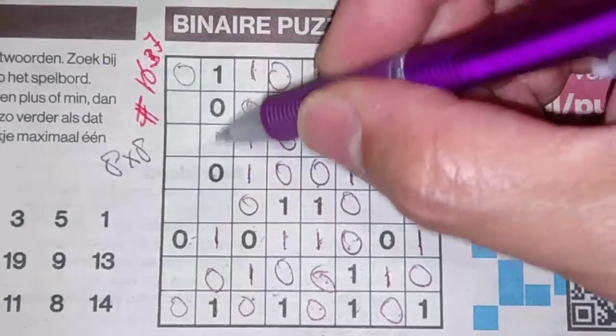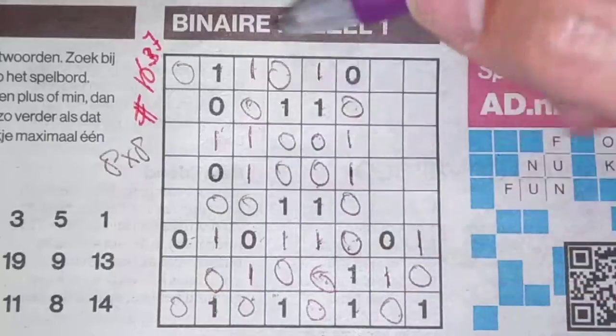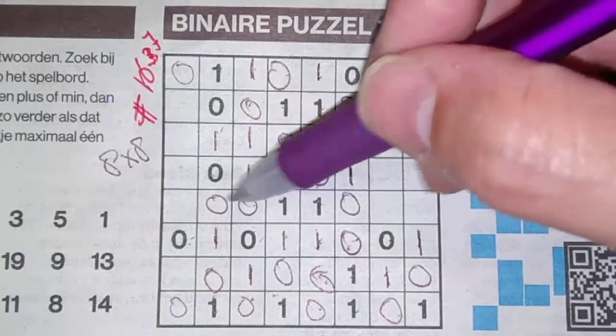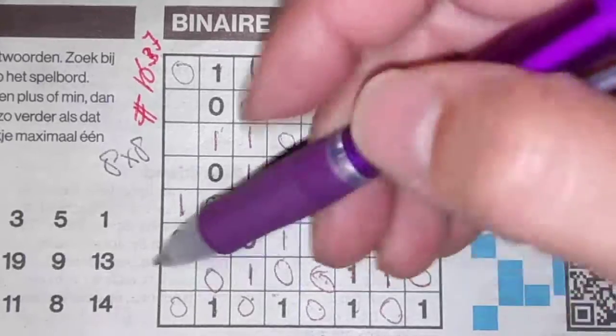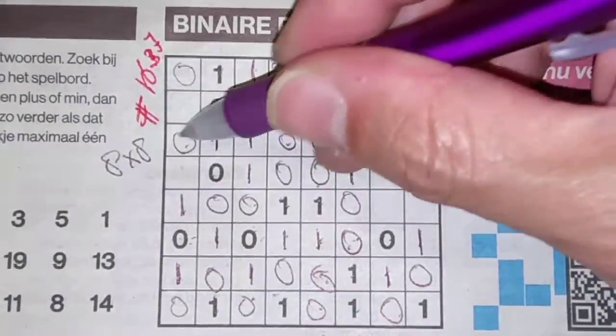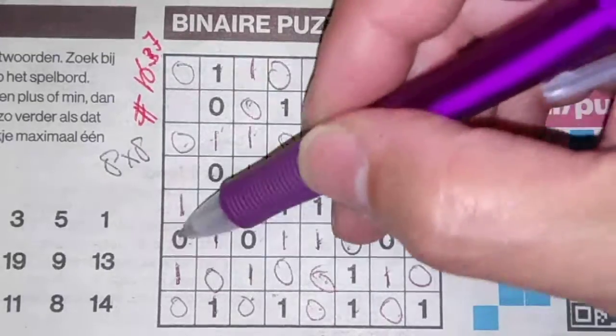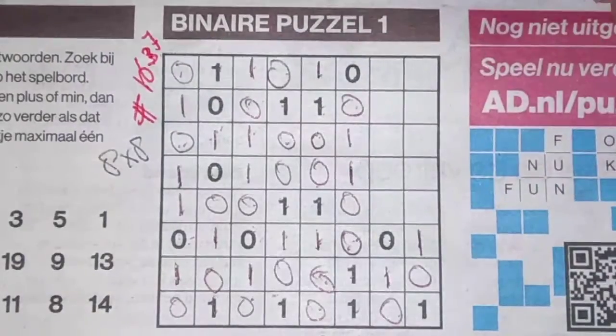Between 2 zeros comes a 1. 4 ones, so the rest are zeros. Double zero here, 1 there, 1. Between 2 zeros comes a 1. Double one here and zero there and zero there. 4 zeros in this column, so the rest are ones.